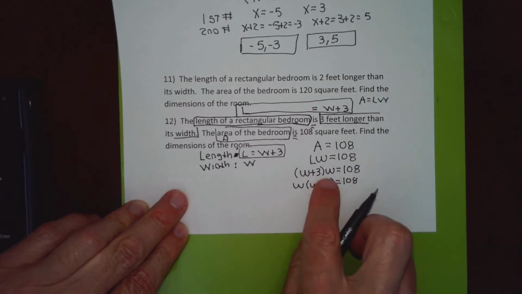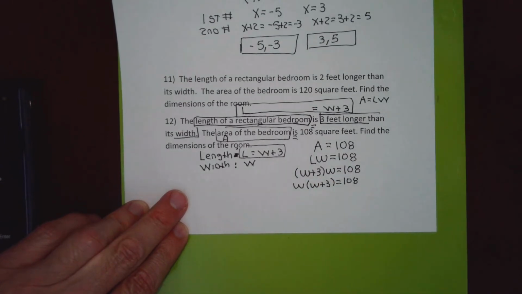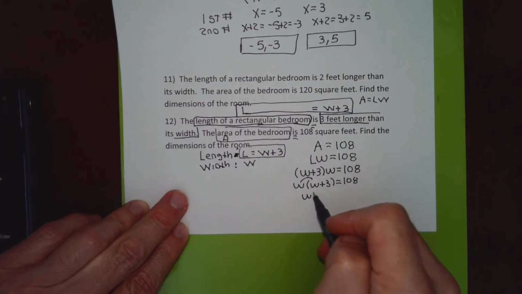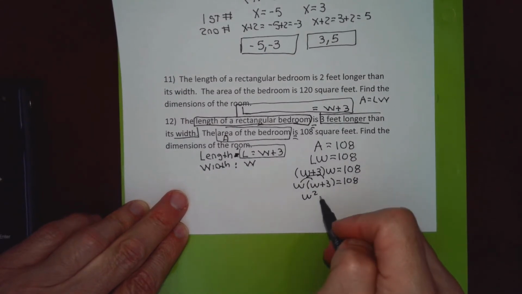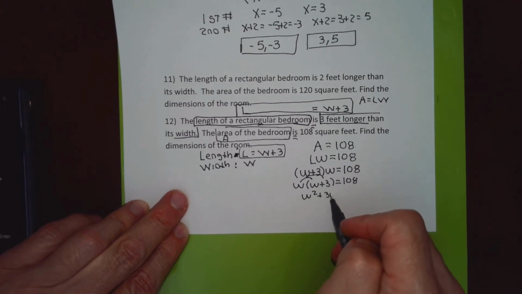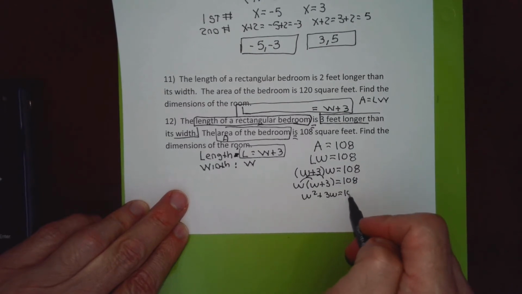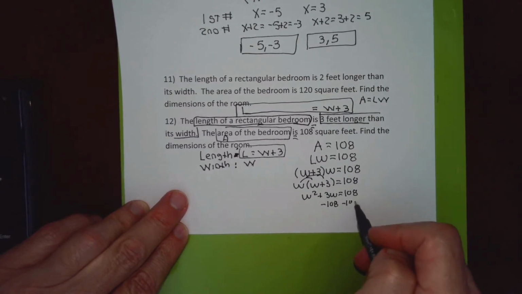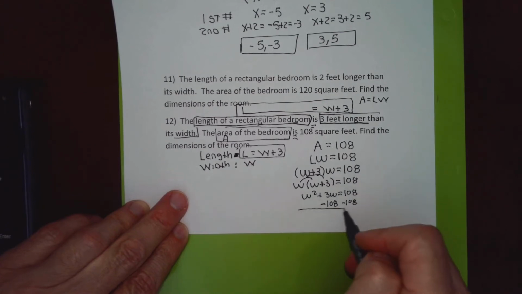I'm going to flip-flop the left-hand side before I simplify because multiplication is commutative. I can do that. And I'm going to solve this just like I did the last word problems. I'm going to clear the parentheses by going w times w, which is w squared, w times 3, which is 3w. That equals 108. Now I'm going to subtract 108 from both sides.